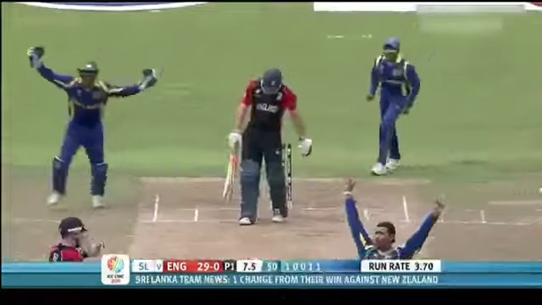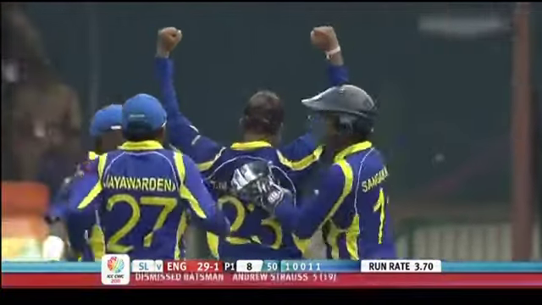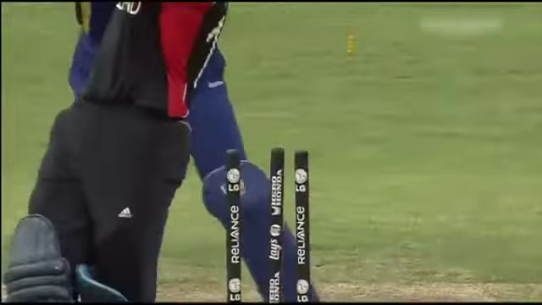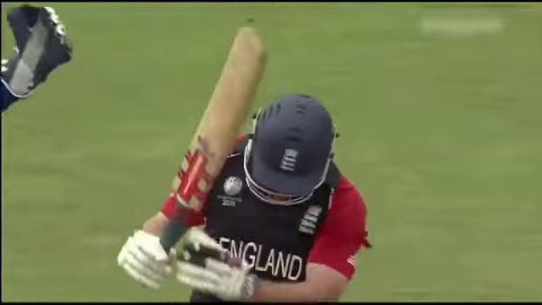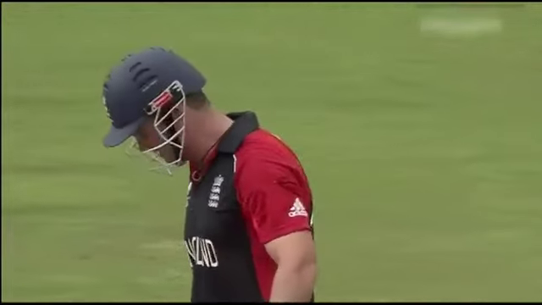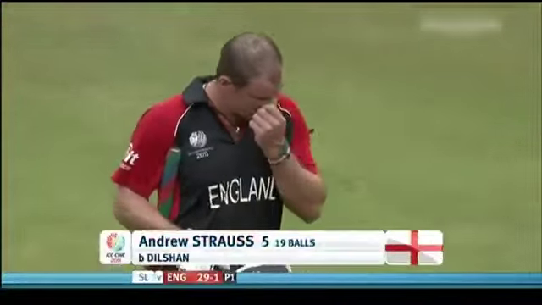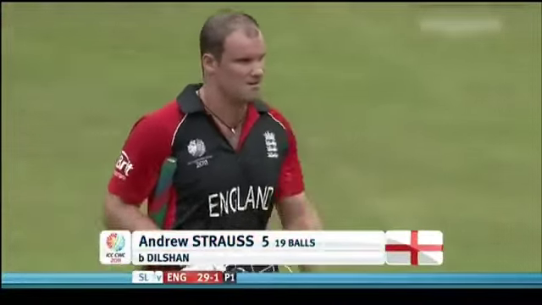Bowled him. It was always coming. The quicker ball from Dilshan. And Strauss is put out of his misery. Who eventually fires a quicker ball in, and Strauss looking to pull. He's done really by both the pace and the lack of bounce, and must depart. End of an ugly innings today from the England captain, gone for 5, 29 for 1.